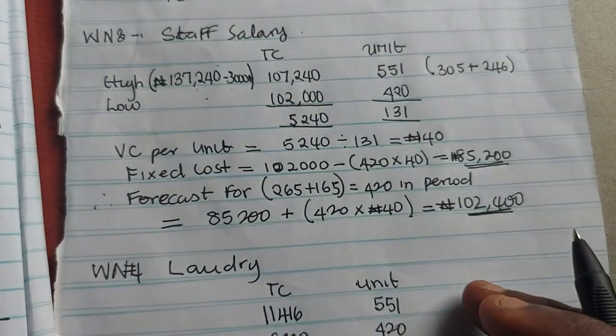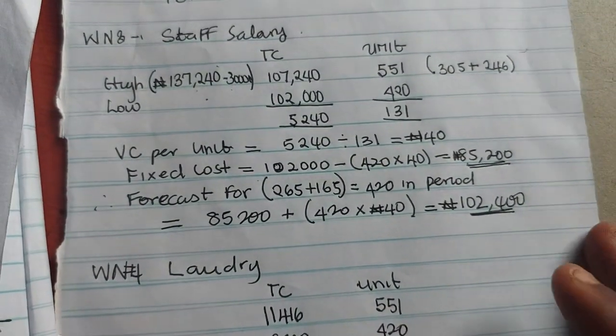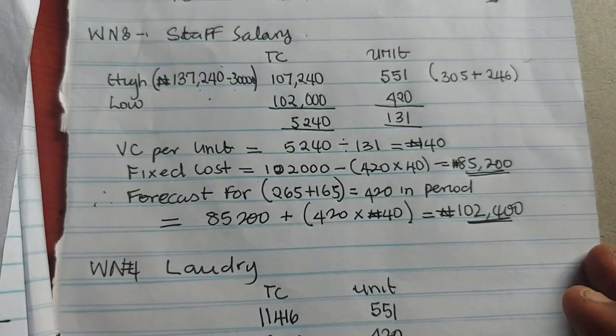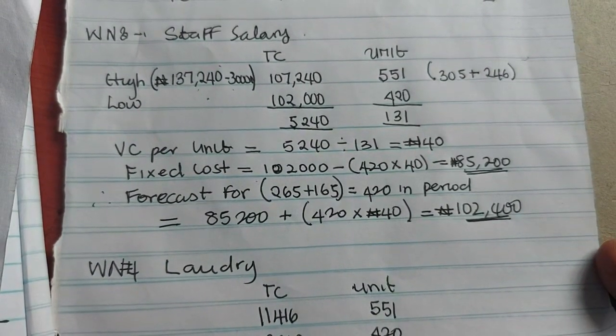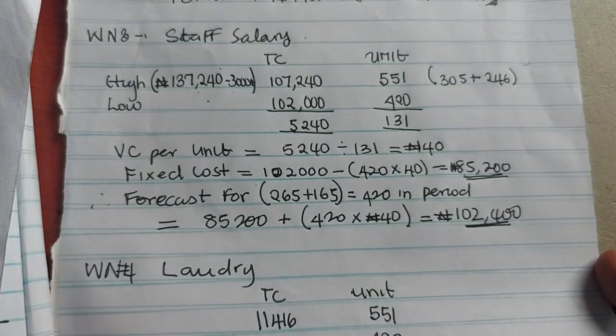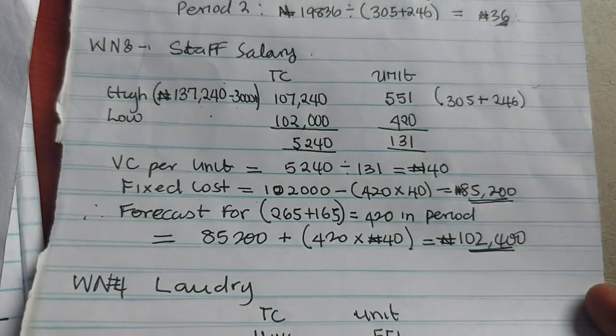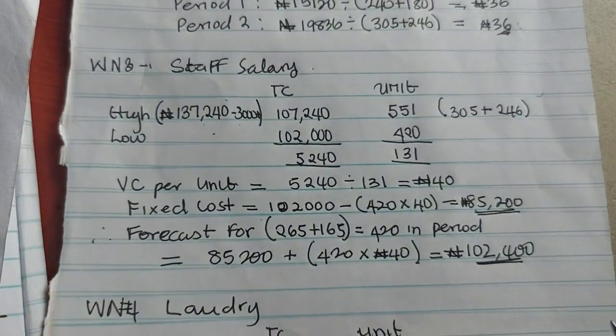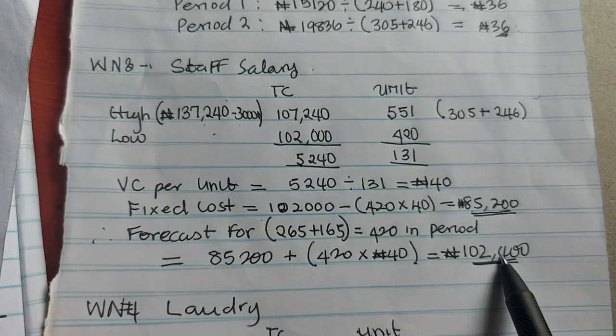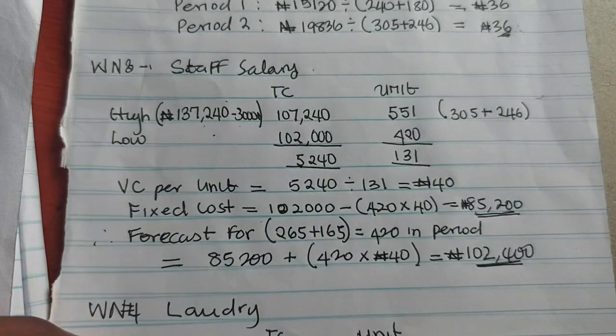Then for utility, it means we bring out the variable elements for utility. Let's bring out the variable elements for utility cost.